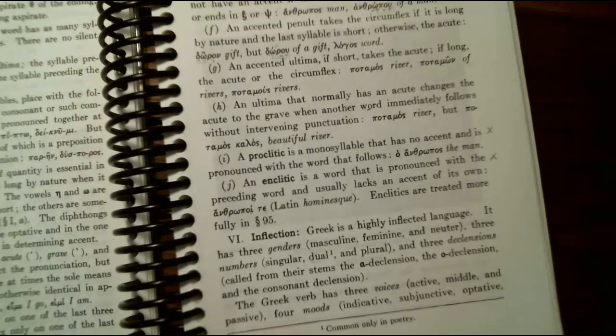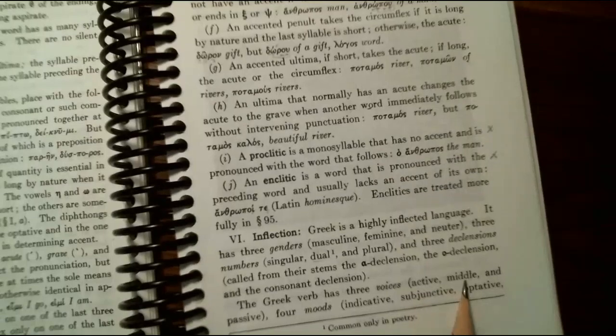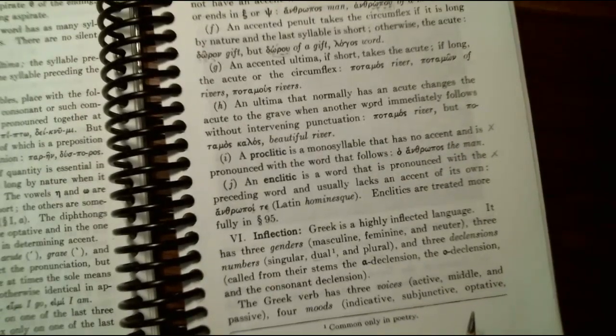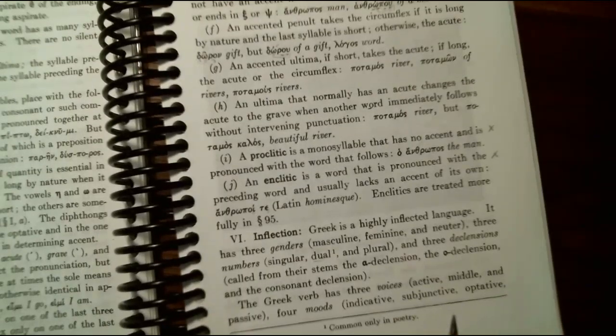All right, going on. The Greek verb has 3 voices: active, middle, and passive. In English, we are familiar with active verbs. The boy hit the ball. That's active. The subject hit the direct object. Passive in English is the boy is hit or was hit. That is, the boy is still the subject, but he's passive now.